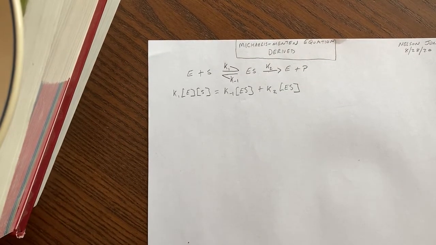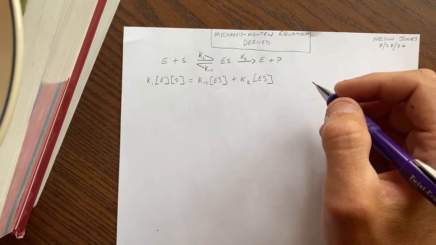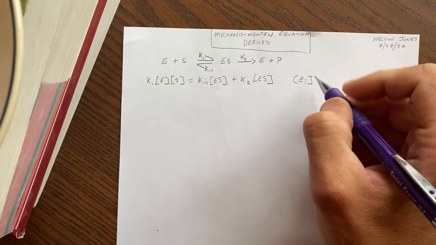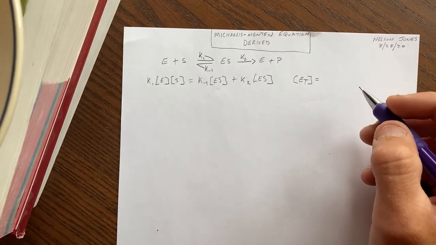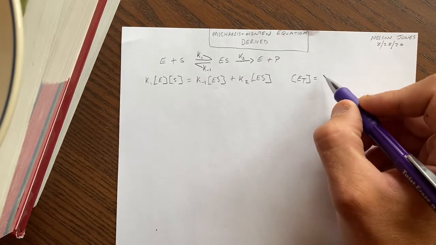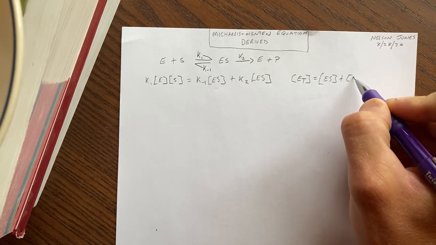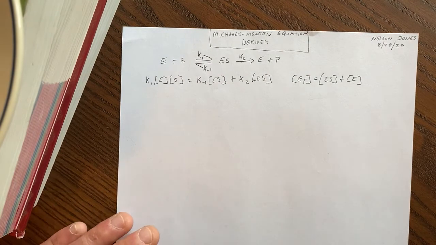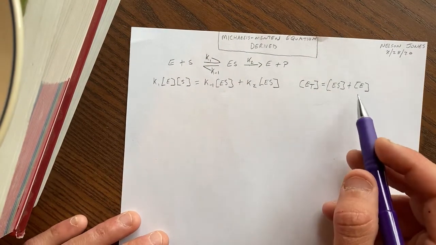Then another thing we need to think about here is our enzyme total. So our enzyme total is equal to our enzyme substrate plus the free enzyme. Then we want to solve for just the enzyme here.